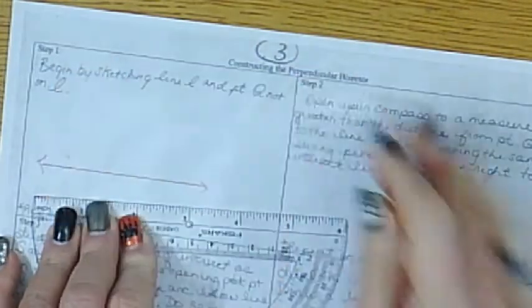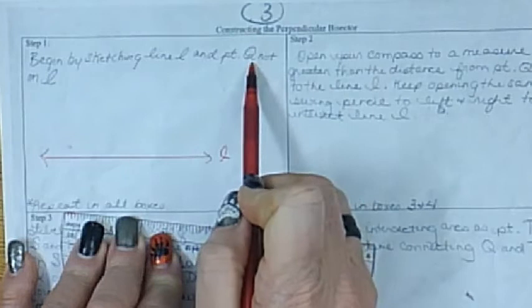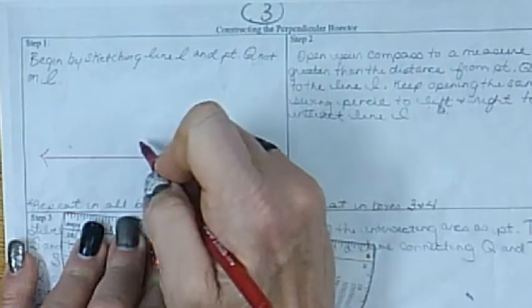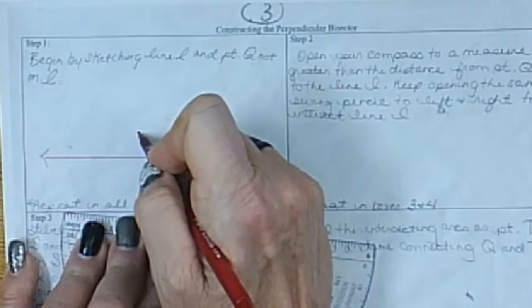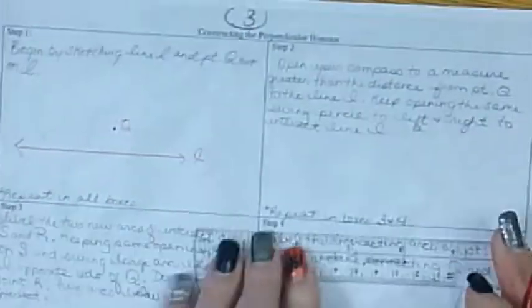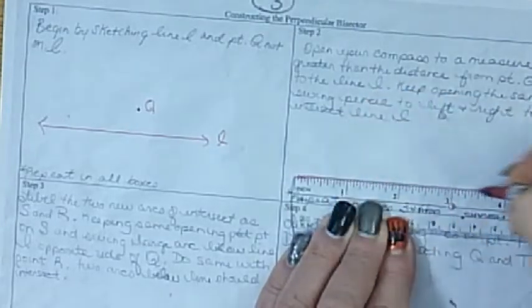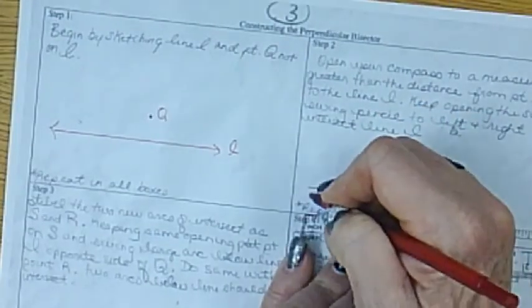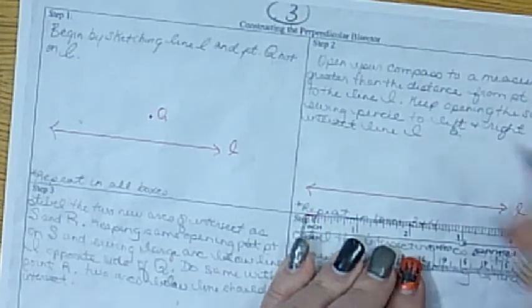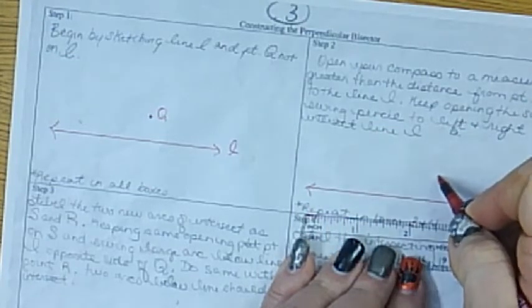Okay, so I have a line L and a point Q that is not on L. So just some point that is not on the line. Okay, and then try to make it in the same spot in all of your drawings. Close to, anyways. We don't have time to actually measure this out. Okay, so recreate that in all four boxes.